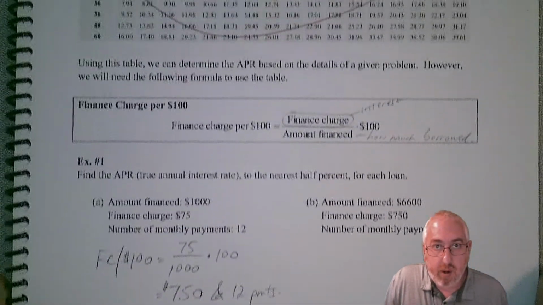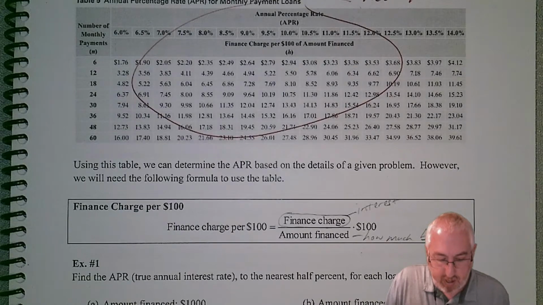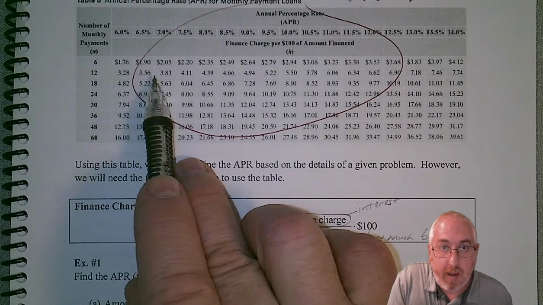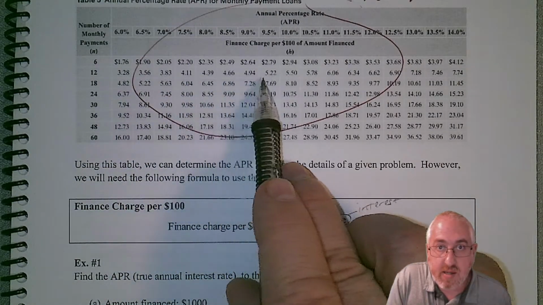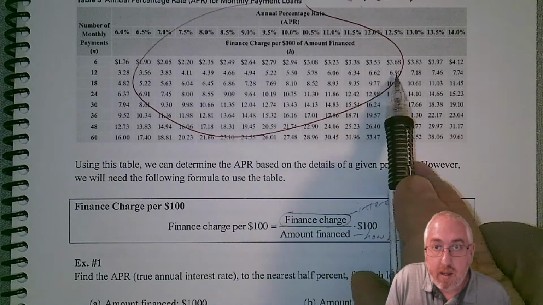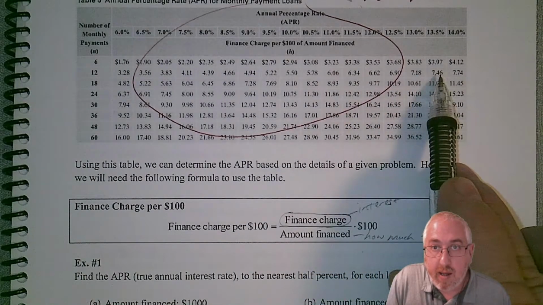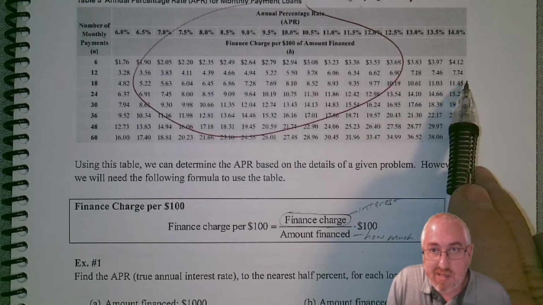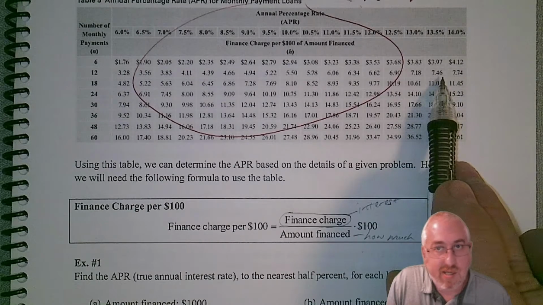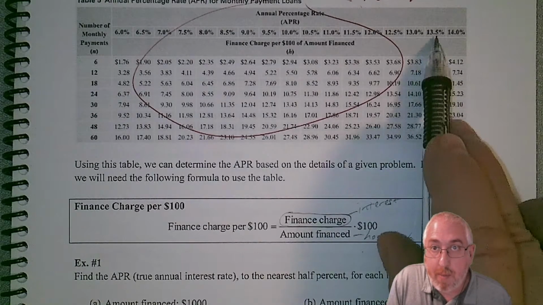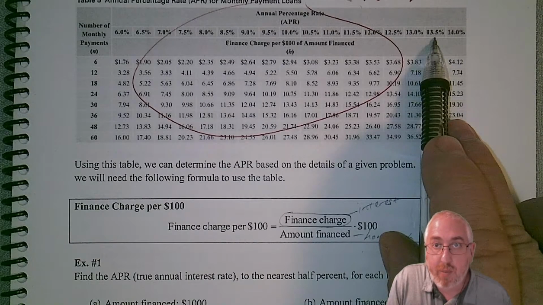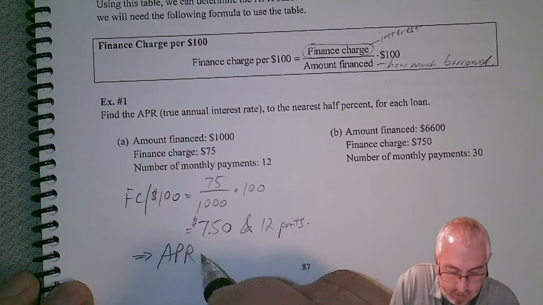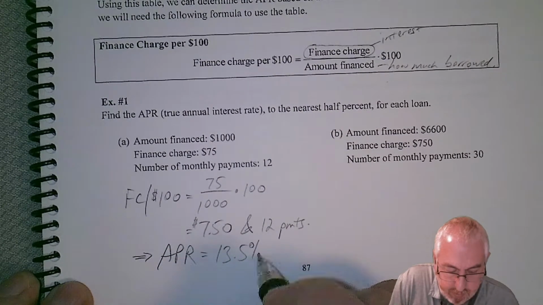Now if we go back up to the table, we have the 12 payments, so that restricts us to using just this row, but now we're trying to find $7.50 on here. And if you keep looking, the closest we're going to get is $7.46. 7.18 is too low, 7.74 is too high, 7.46 is the closest. So now we just go up and read off the percent. So 13.5%. So that means APR is 13.5%.